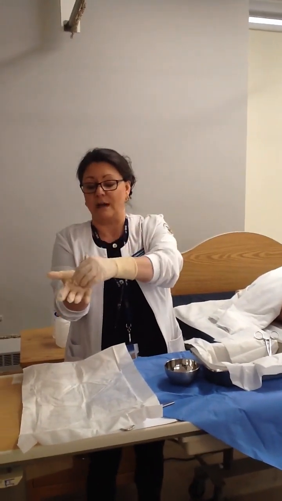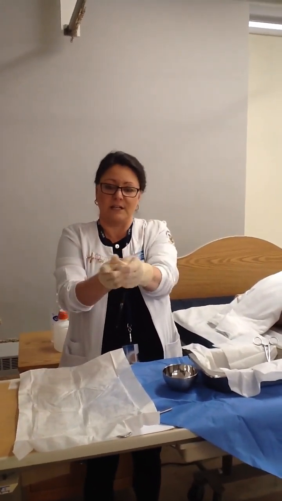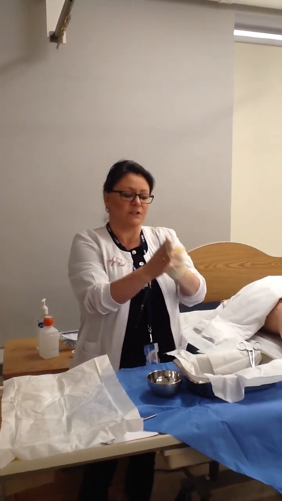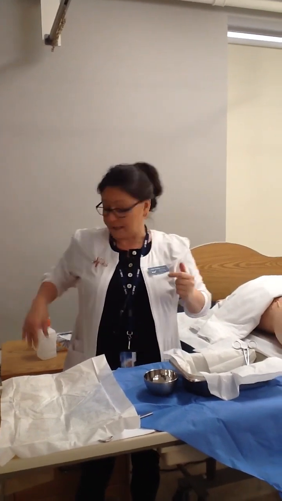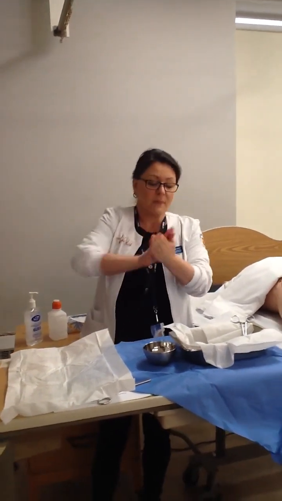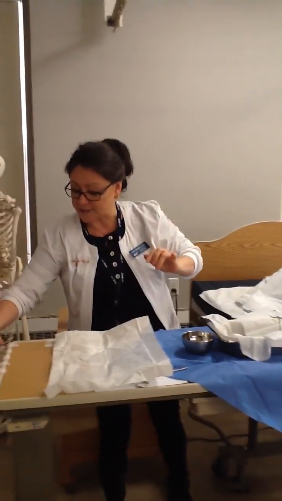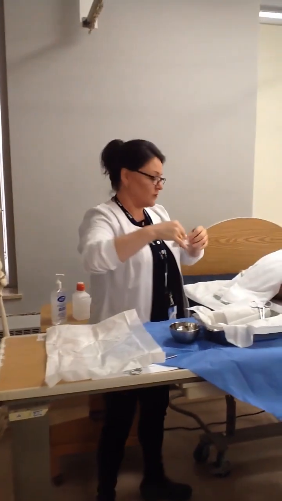I'm removing them by grabbing a mittful in the middle. I don't want to touch anything that's on them. And I'm pulling it off. I'm reaching 2 clean fingers under here. I can do a little hand hygiene if I want to. And I'm going to start windowing in that dressing.